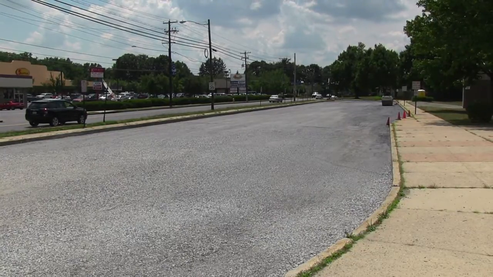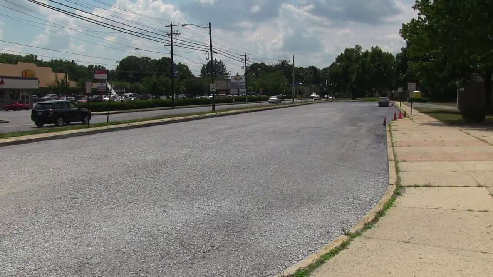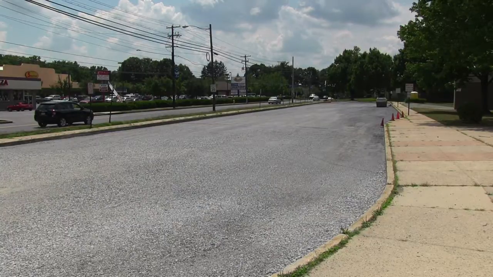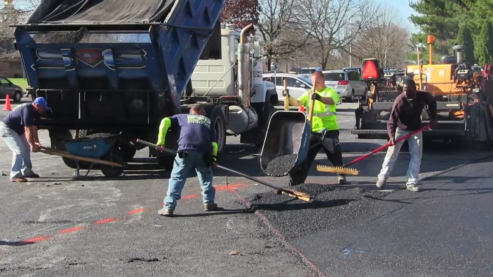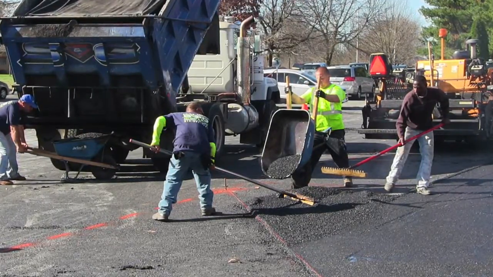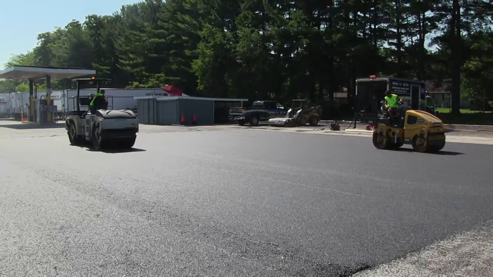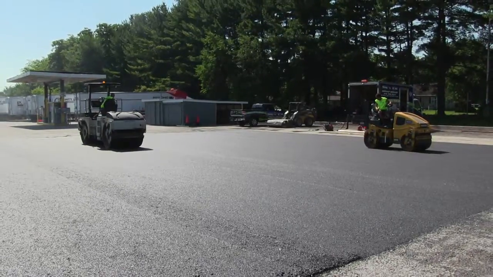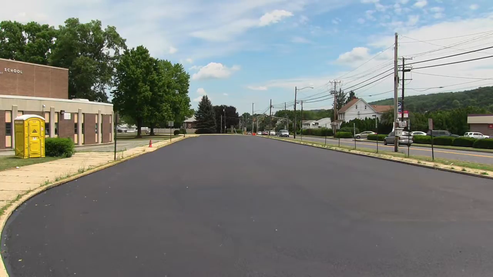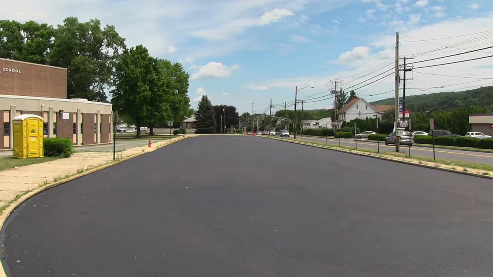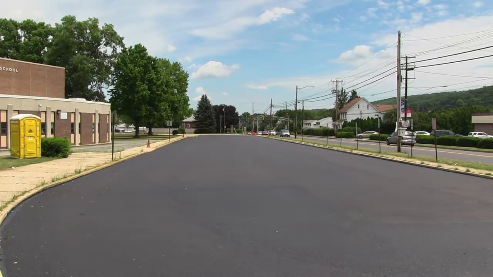For quality control, we will double-check the grades to ensure proper drainage will be achieved. Any materials that cannot be placed by the paving machine will be placed and raked manually. During the paving installation, the asphalt is thoroughly compacted to industry standards. This leaves behind a smooth, reliable finish mat that both your and our company will be proud of.